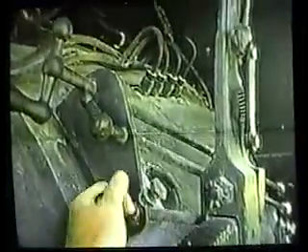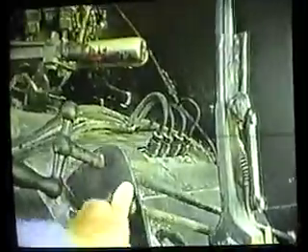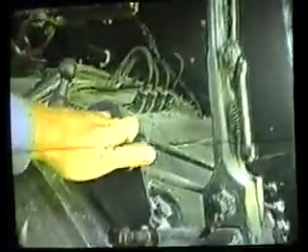Go to the tender, open up the water valves, then you'd open the injector, bottom valve first, middle valve. You look out the cab window, you'd see steam coming from the overflow pipe. Then you'd open the top valve. Do the same on the fireman side.